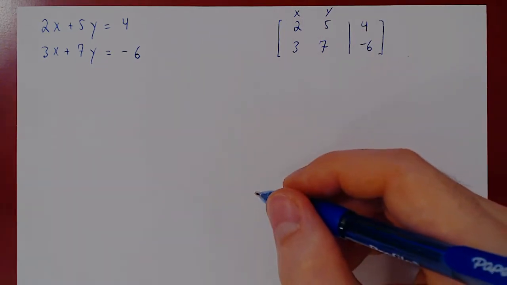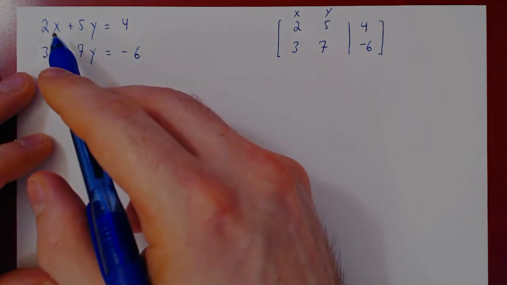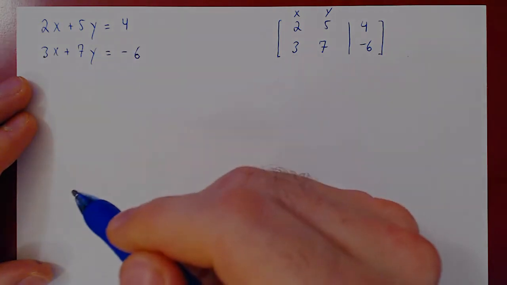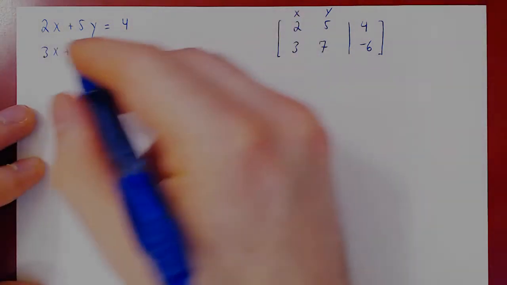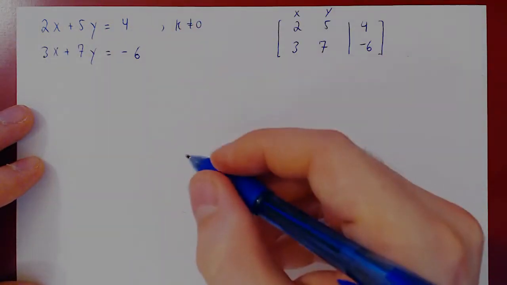So let's see. Let's first say we do this. Let's multiply the first row by a non-zero real number. So we'll break this down into two steps. Suppose we multiply row 1 by k, where k is not equal to 0.